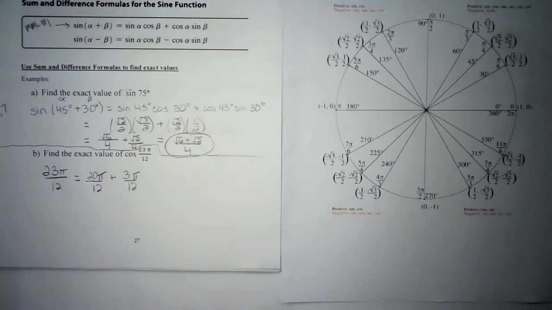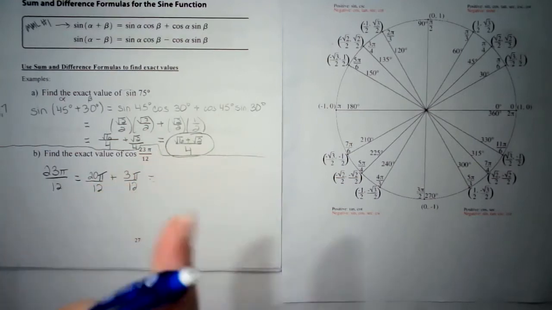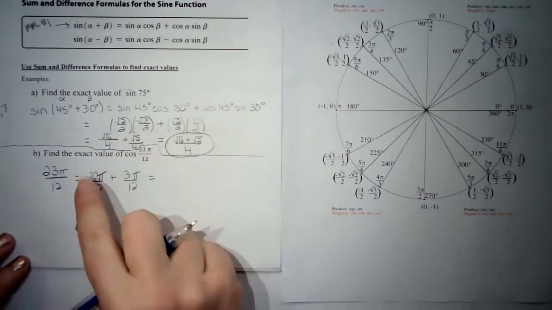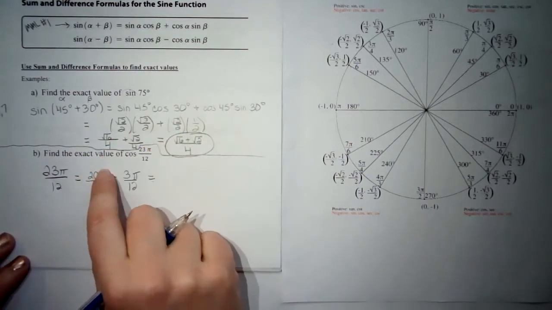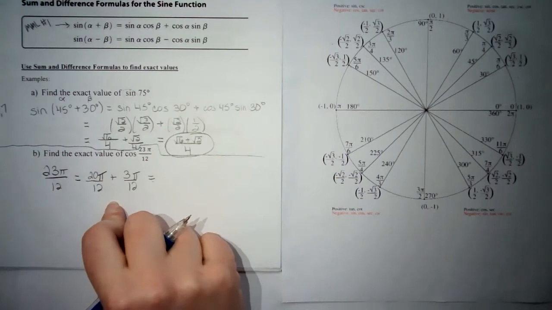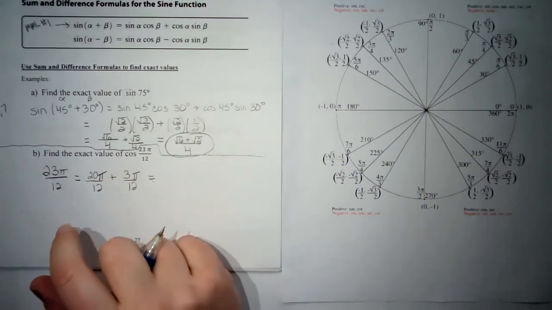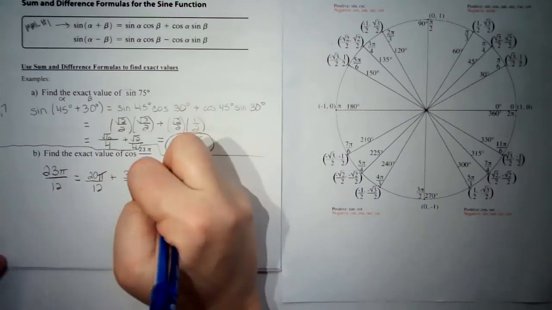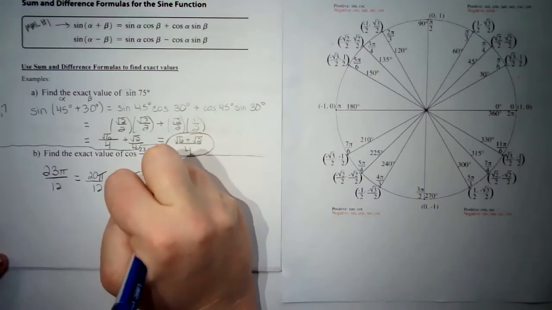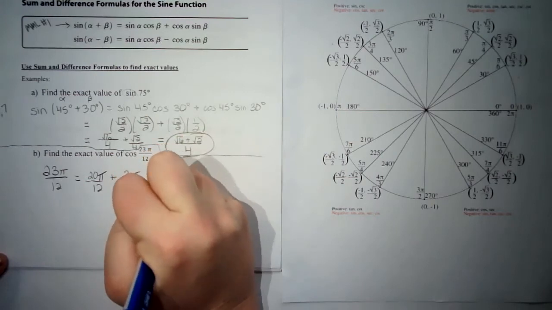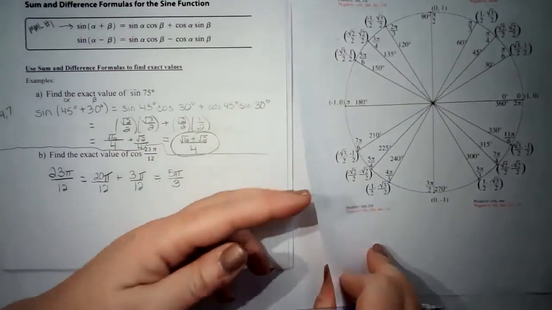They add up to 23 pi over 12, but they're still not on the unit circle. Or are they? I can divide top and bottom of this guy by 4. If I divide them both by 4, I get 5 pi over 3.